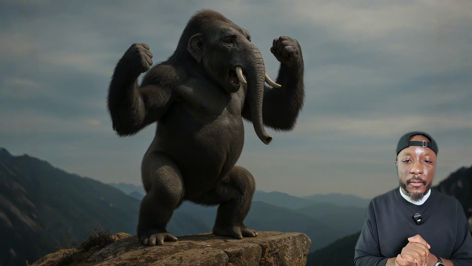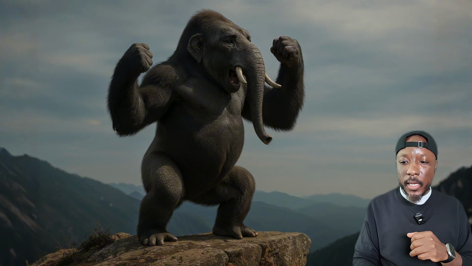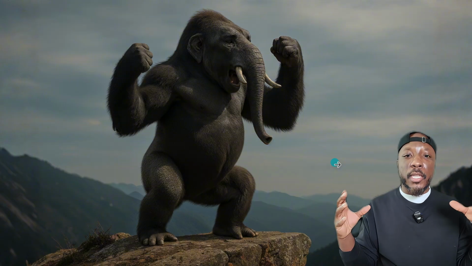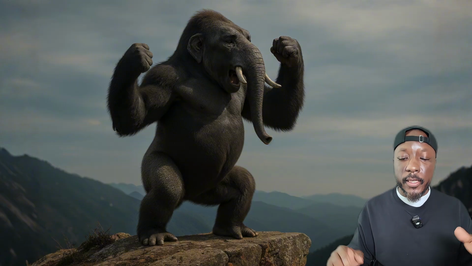It's the elephant, and this is exactly what I was looking for. I love the fact that you have it kind of in the forefront. We have a blurred background, so everything looks very cohesive in the way it should look. Let's move on to the next prompt.